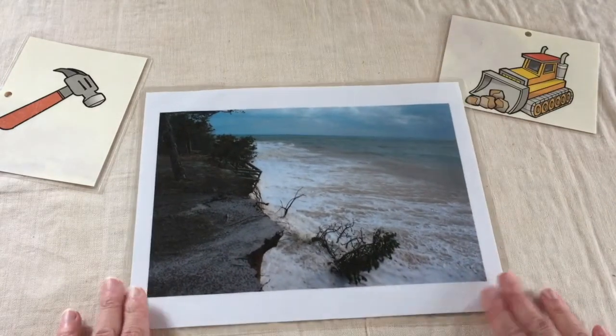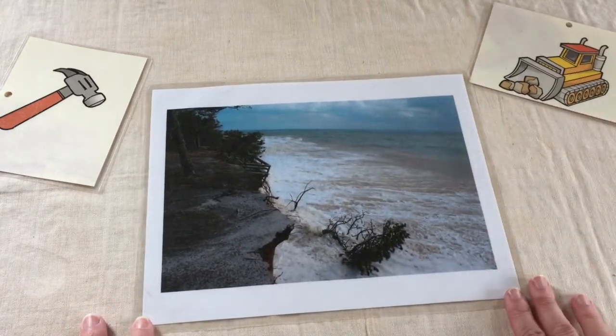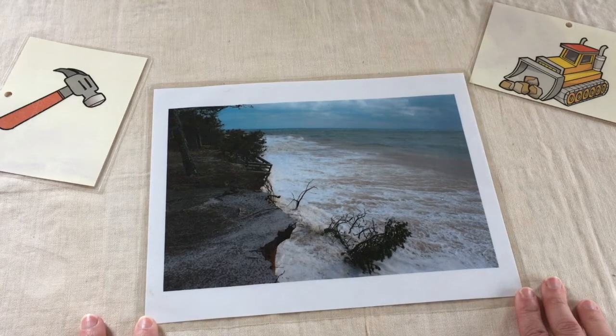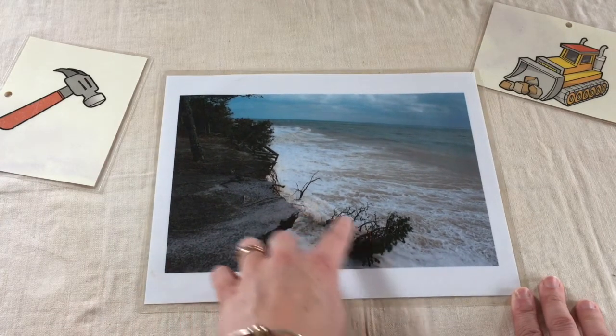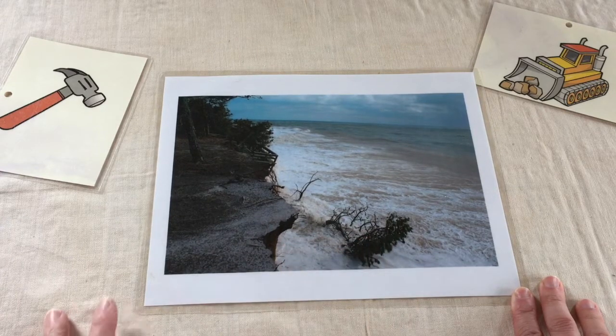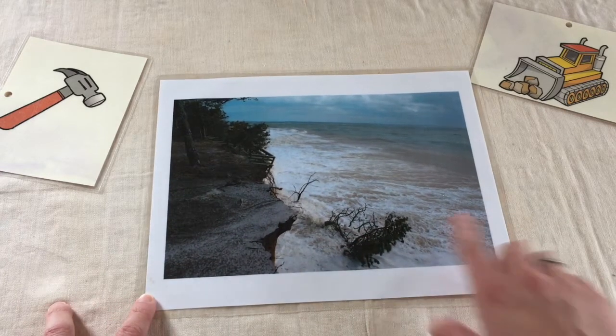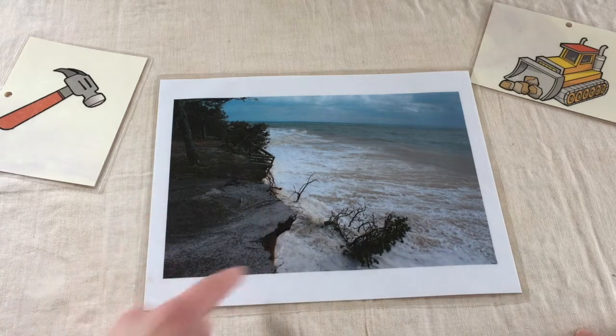Now this photo is the same area, Wasque Reservation, and what's happened now? What's caused this tree, just like from our earlier photo, to be washed away off the bank?